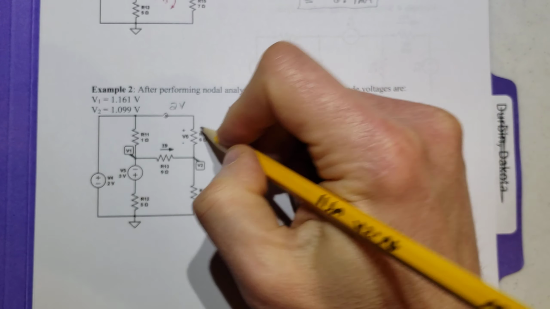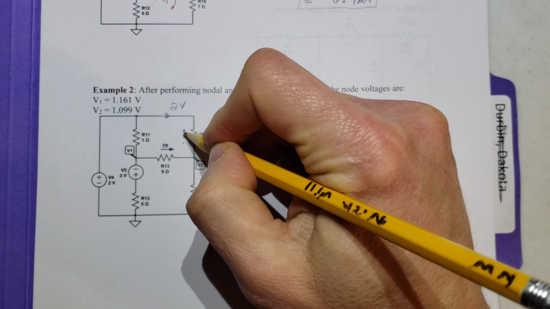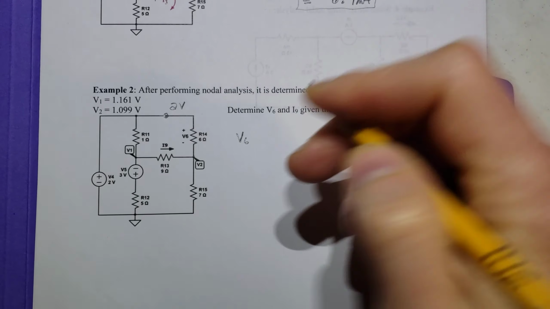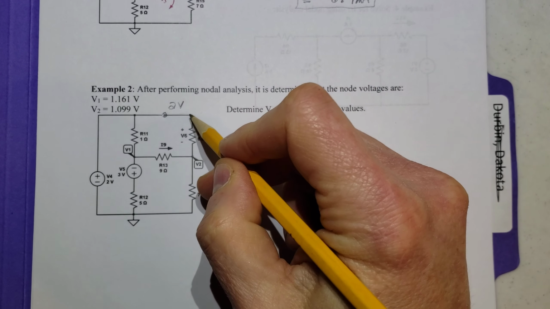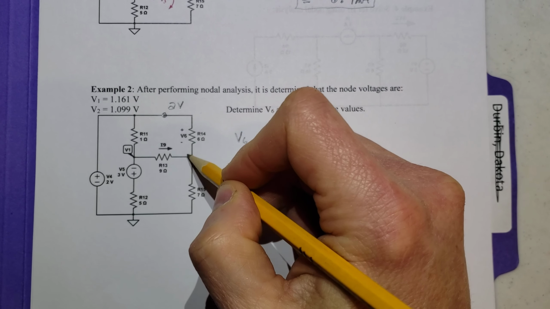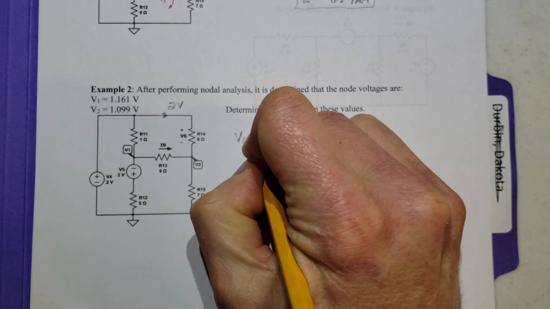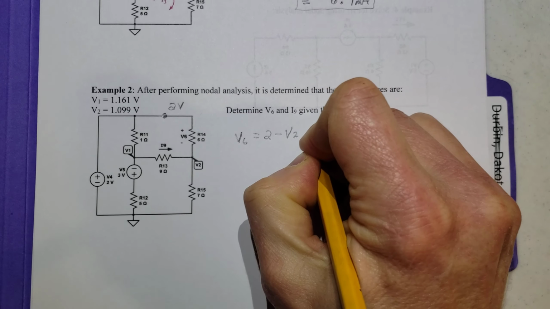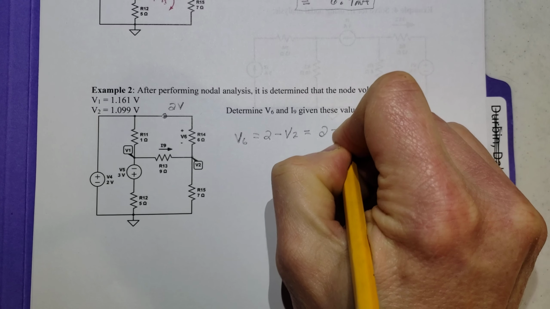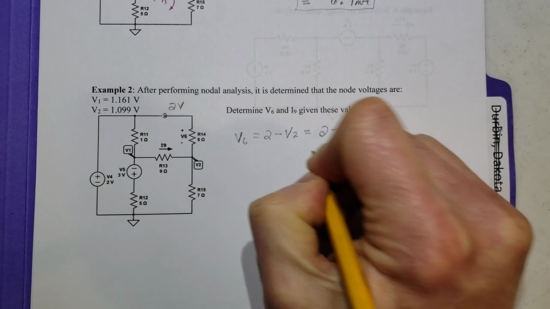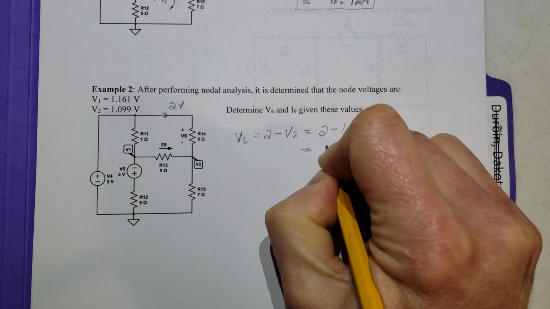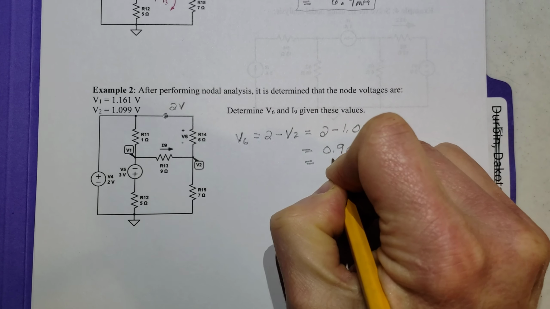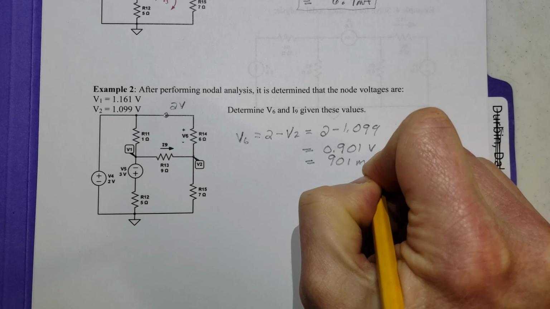Which one do we do first? Well, we are going from plus down to minus, so this is going to be the plus, and we're going to subtract off V2 as if we're going downhill. We want to know how much we go downhill across V6. So V6 is going to be 2 minus whatever V2 is, and that's going to be 2 minus 1.099, and that's going to be equal to 0.901 volts, which is equal to 901 millivolts.